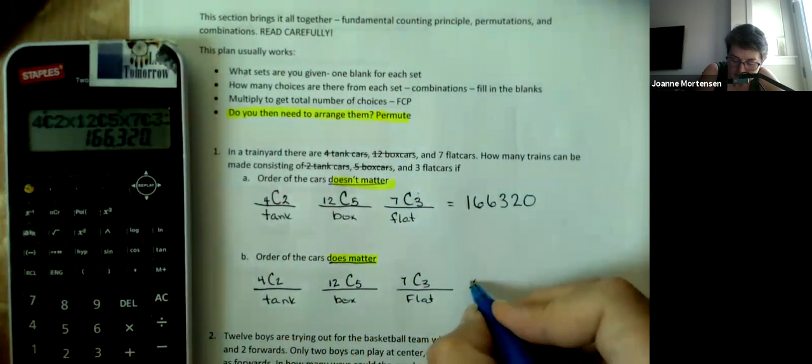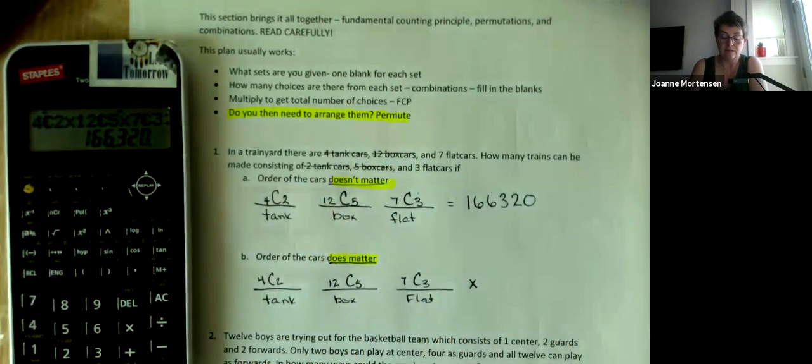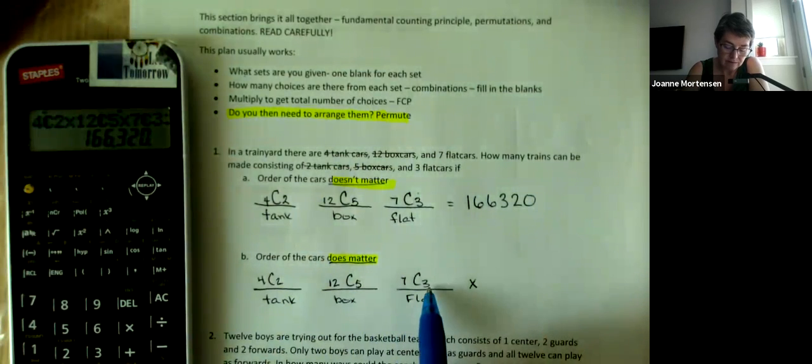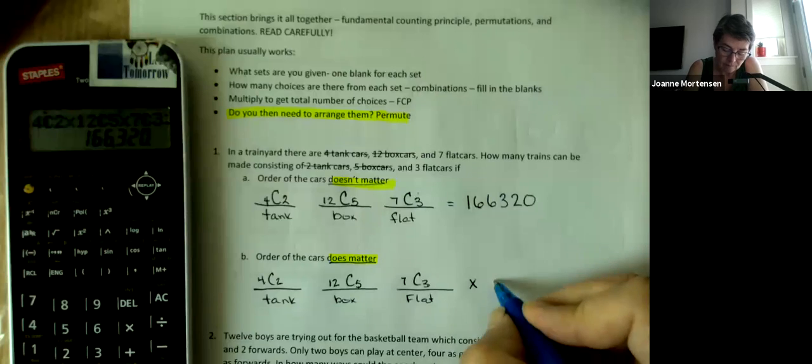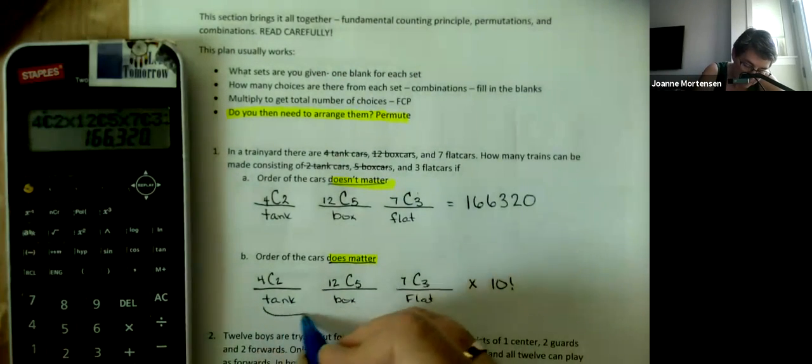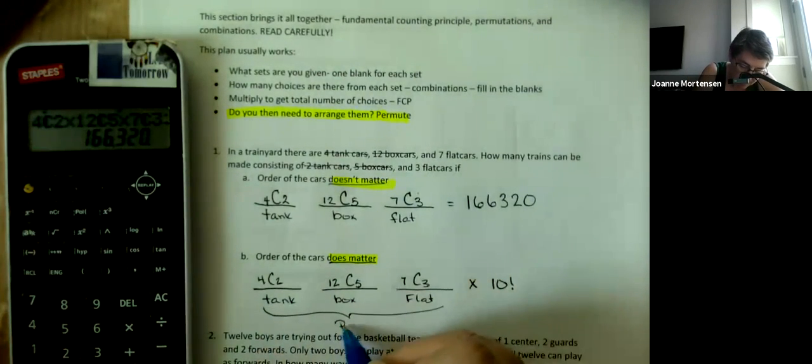And then this is the part now we have to figure out. Once we have the ones we picked, now we need to arrange them. And we have picked 2, 5, and 3 more, so 10 factorial. So this part is picking cars.